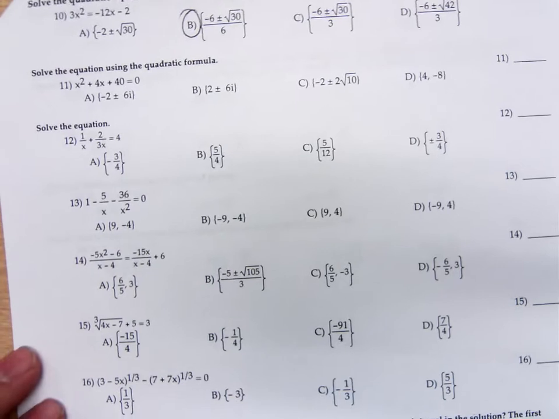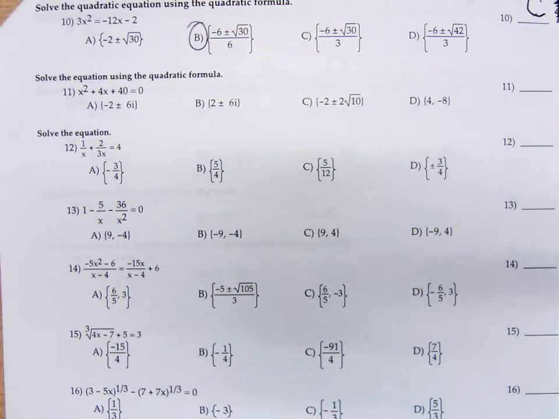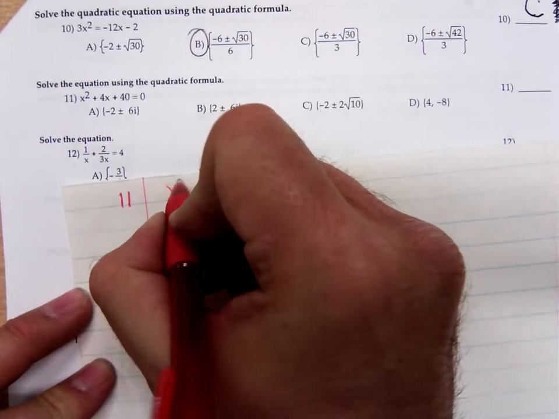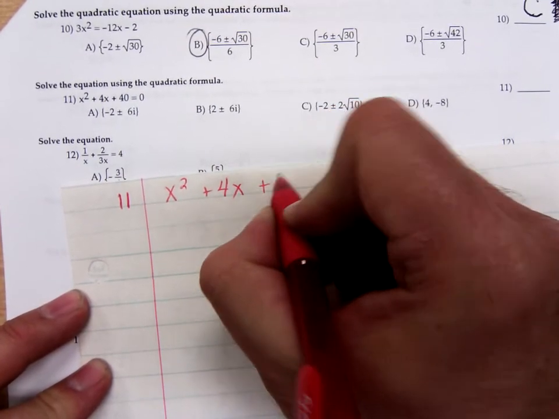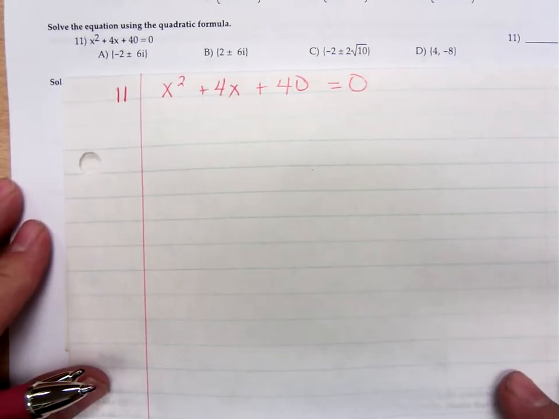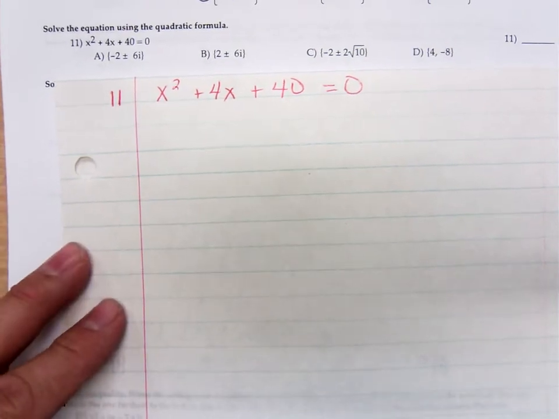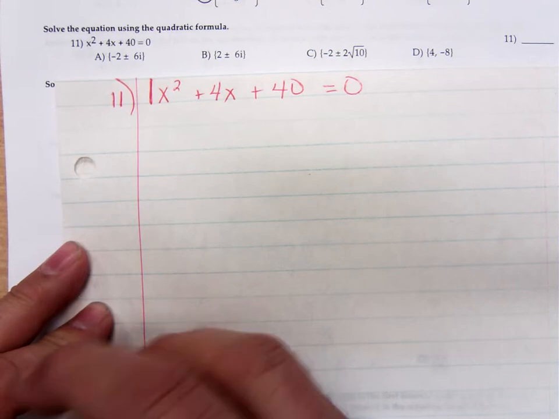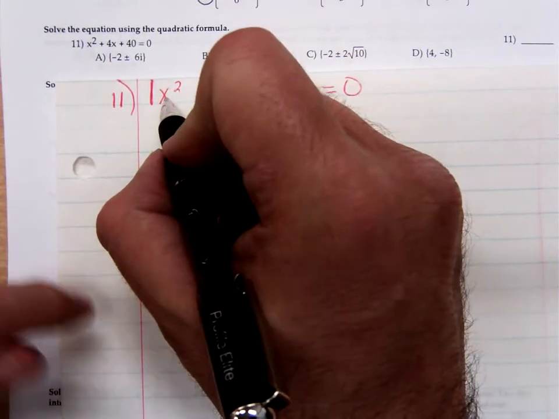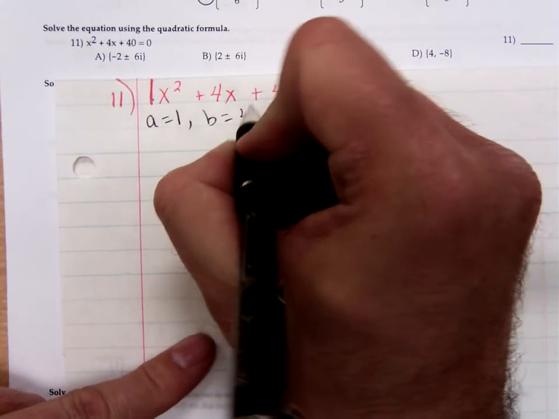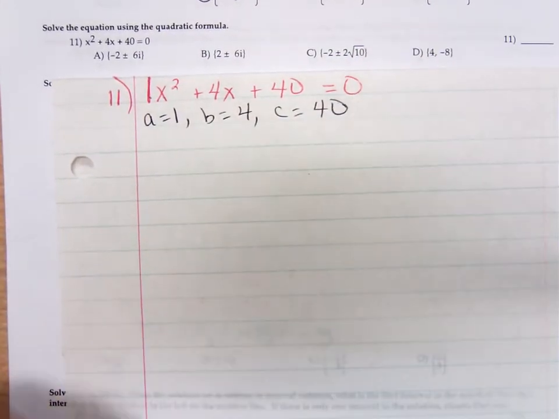Okay? So let's do another quadratic formula. Number 11. Y'all caught up with me? Any questions? So number 11. X squared plus 4x plus 40 equals 0. Oh, wow. That one's already written in standard form, isn't it? We don't need to move anything around. All we need to do is write out A equals, B equals, and C equals. Don't forget that A is 1. Sometimes students, oh, what did they write for A? Well, you're assuming the number 1 is there in front. So A is 1, B is 4, C, the constant, is 40.